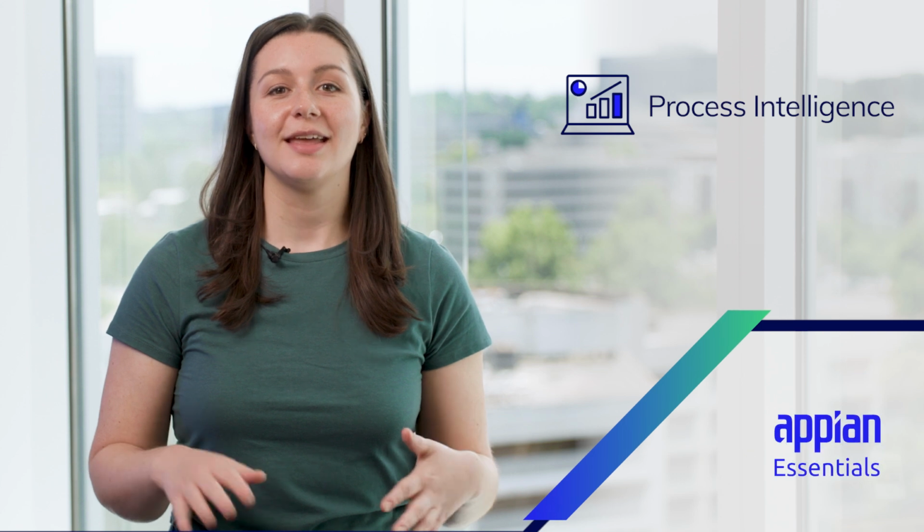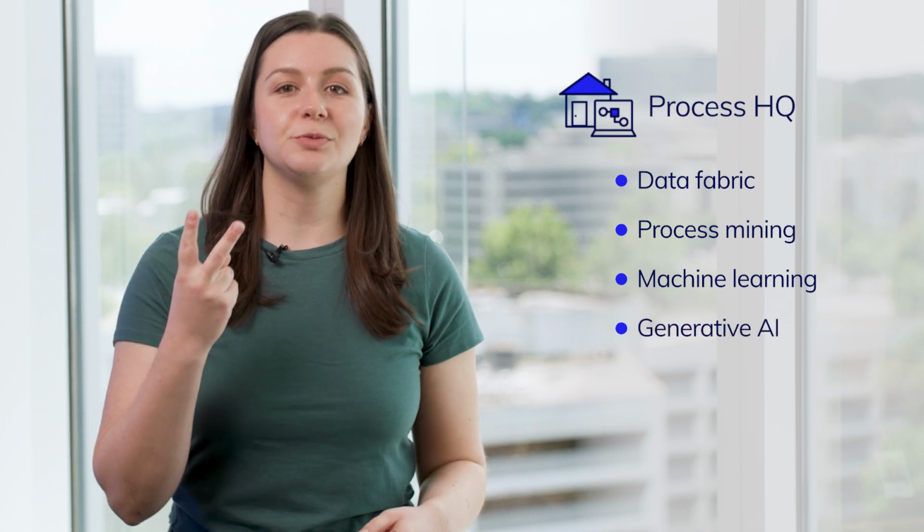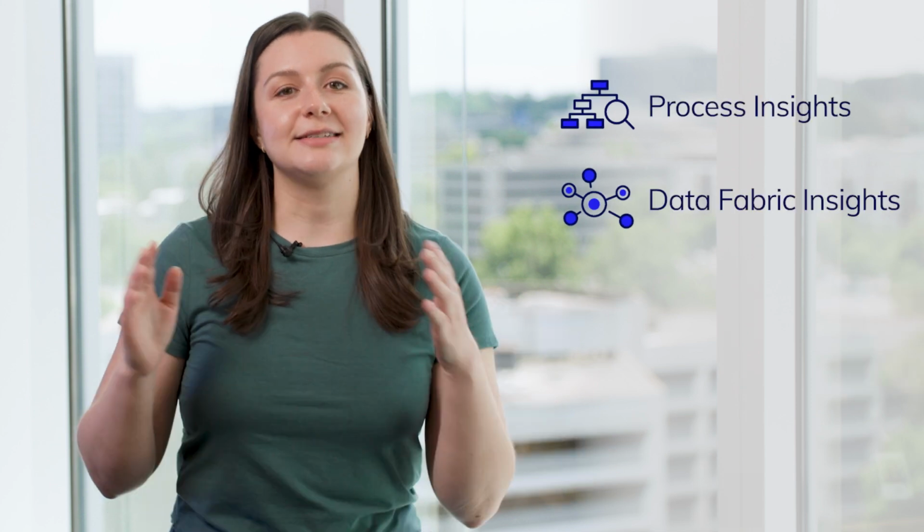Let's talk about Appian Process Intelligence. This capability is delivered through Process HQ, a self-service workspace that empowers business users to gain strategic insights about the processes and data behind their Appian apps. Powered by the latest technologies in data fabric, process mining, machine learning, and generative AI, Process HQ offers two primary avenues for analysis: process insights and data fabric insights.